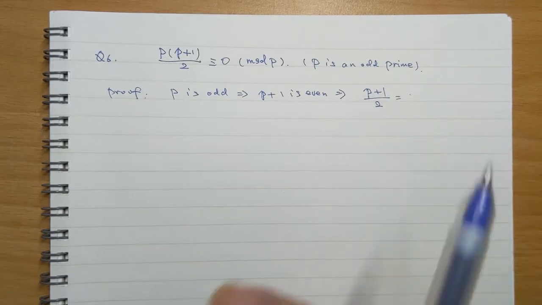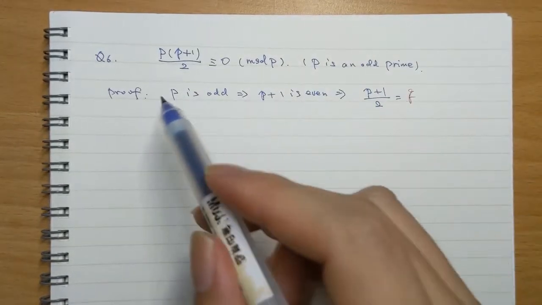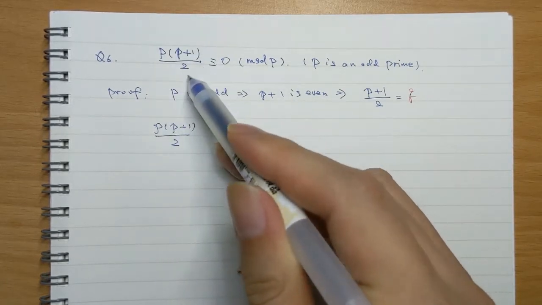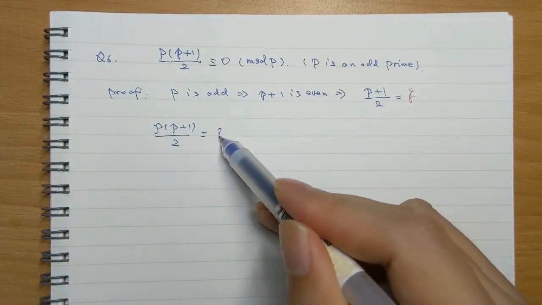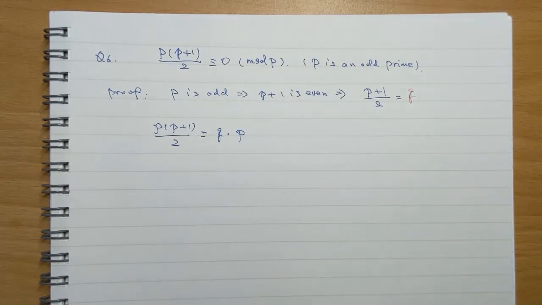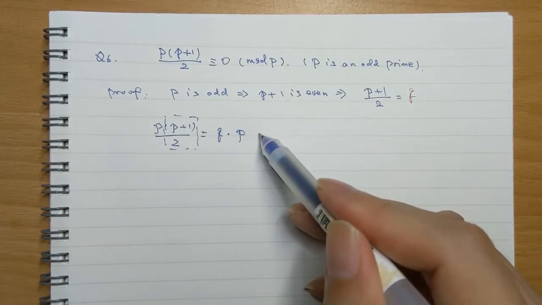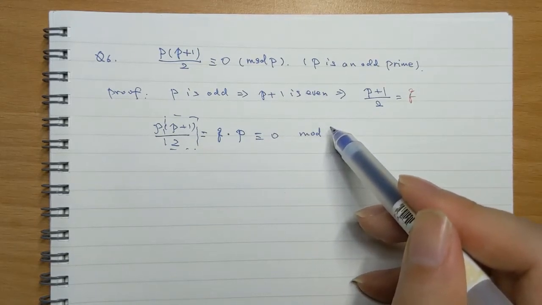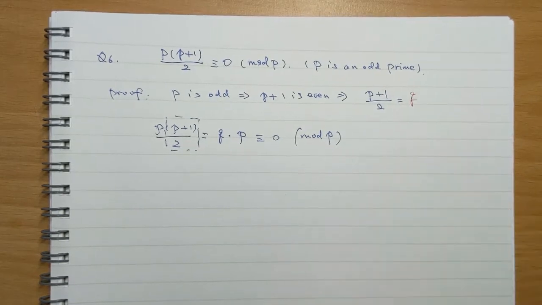Let's give it a name, Q. Now the expression becomes Q times P, right? So if we do modulo P, it must be 0. So this completes the proof.